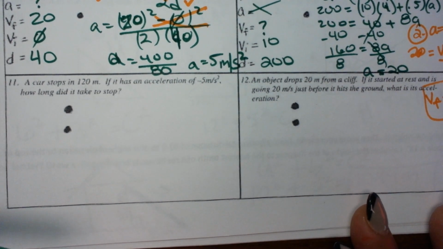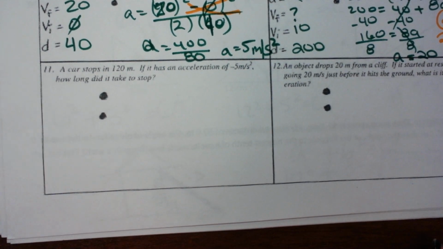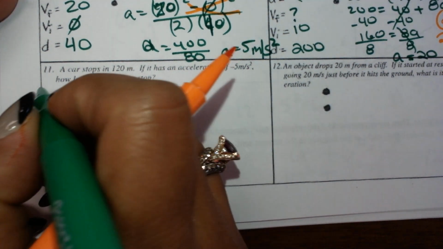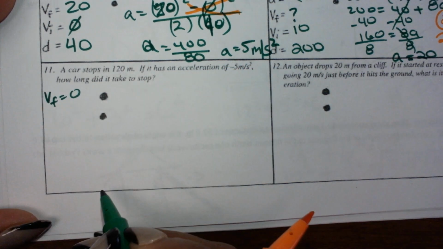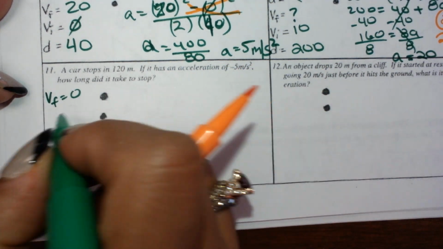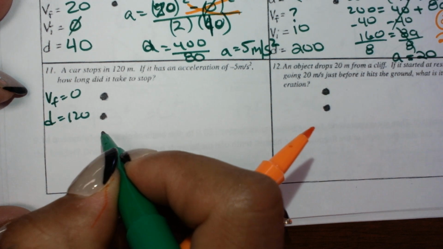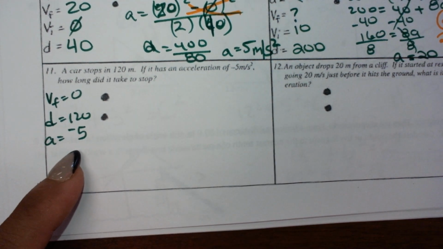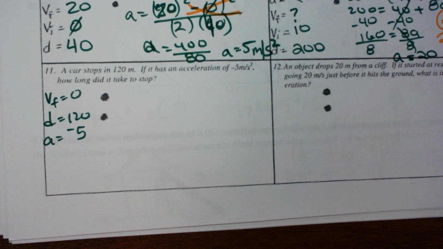Number 11, because I really like 12. Really like 12. 12 is a tricky question. Number 11, it says here that a car actually comes to a stop. Okay, VF is 0. They also tell me that it moves at a distance of 120. They gave me the A of -5. -5 means that I'm slowing down.